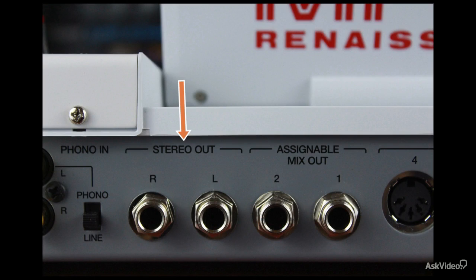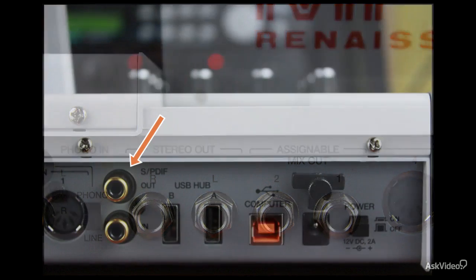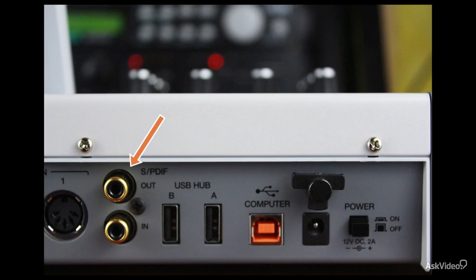Here you have your stereo outs. You can connect these directly to your powered monitors, mixing board, or whatever monitoring system that you have. Next, you have your assignable mix outs. These can be used to connect additional outs to an external mixer for processing. In the MPC software, you can set what is routed to these outputs. Here, you have your SPDIF in and out. Use these jacks to send and receive digital audio.